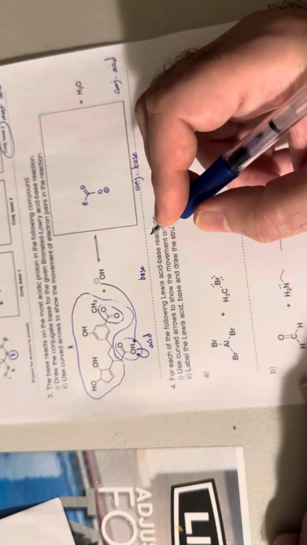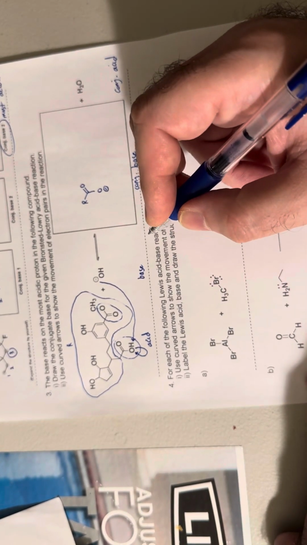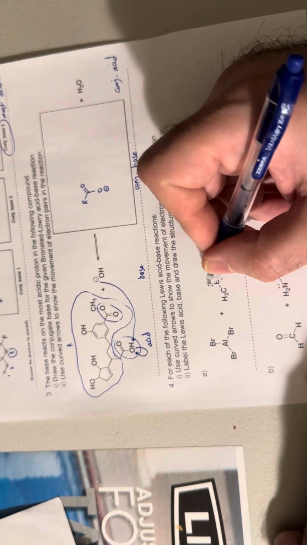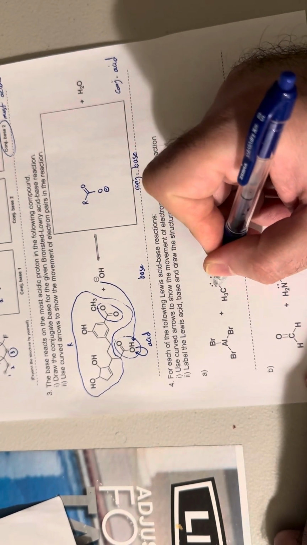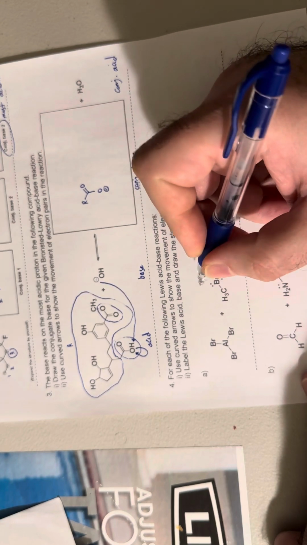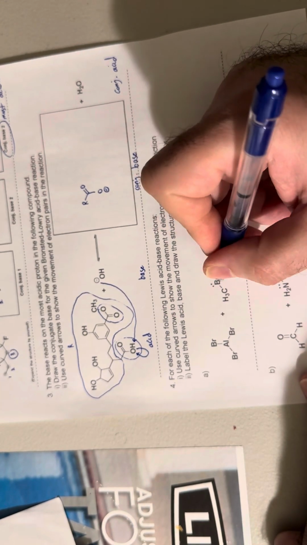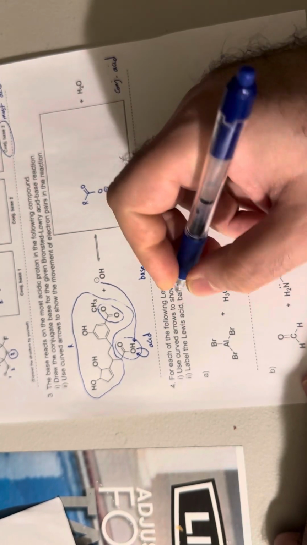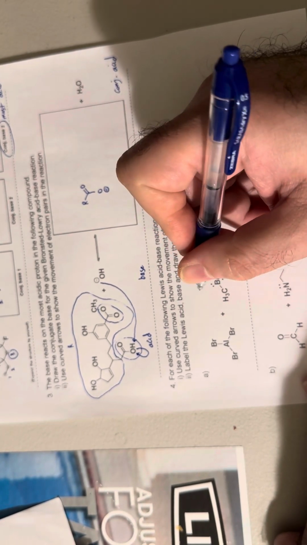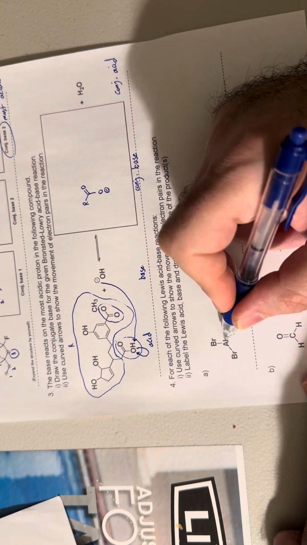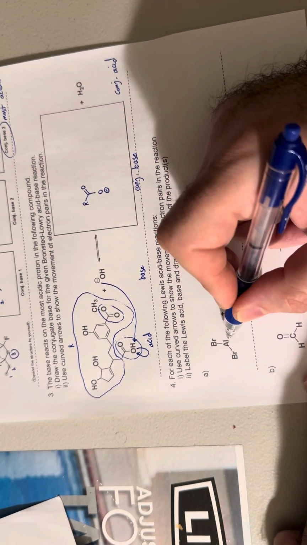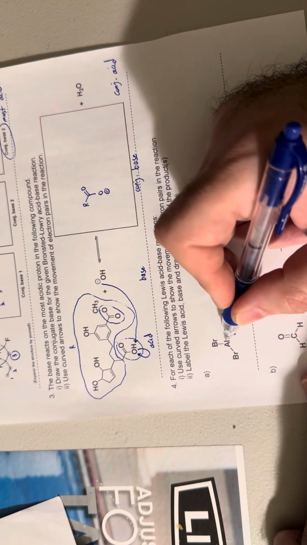So the Lewis acid and base reaction in this case will use one of the free electron pairs of bromide here, and put it in the free orbital around aluminum. That free orbital will be the valence orbital.